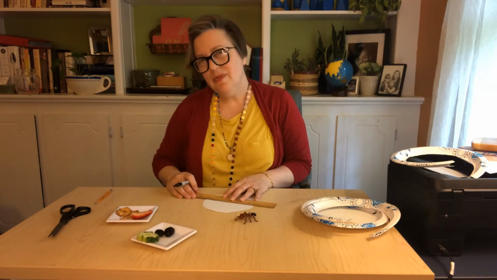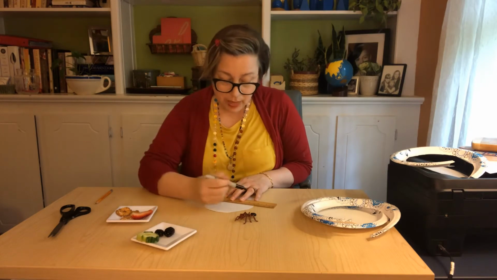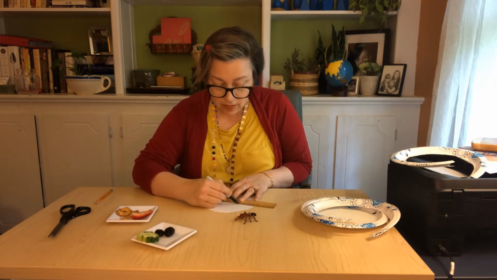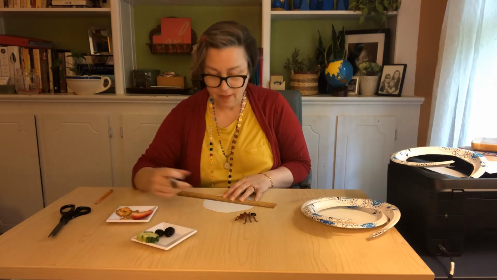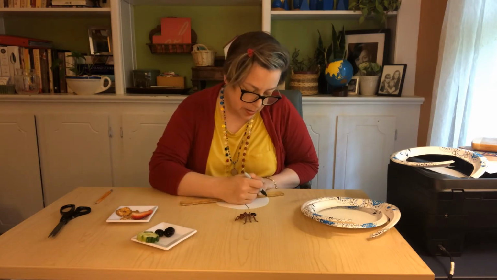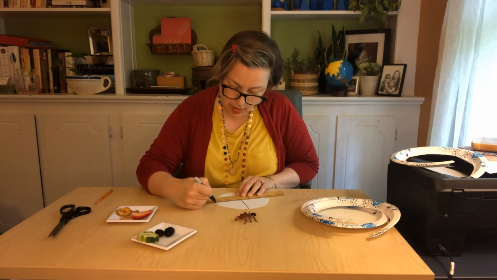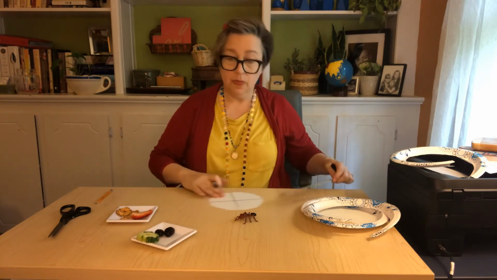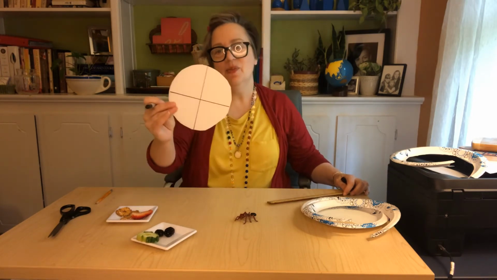So I'm going to need 4 relatively equal spaces. So that's a fraction. I'm going to divide my circle in half. Now I have 2 parts. I'm going to divide it in half the other way. And now I have 1, 2, 3, 4 parts that are roughly equal.